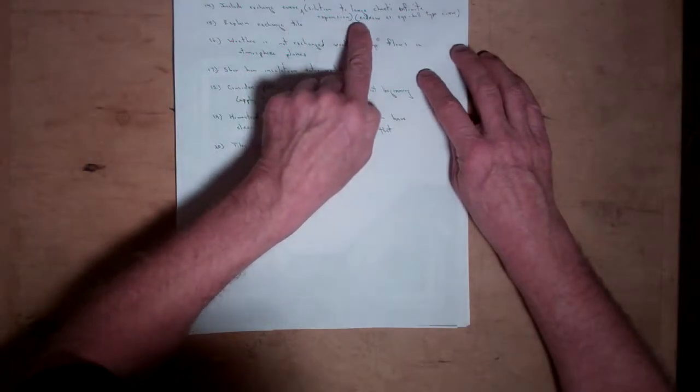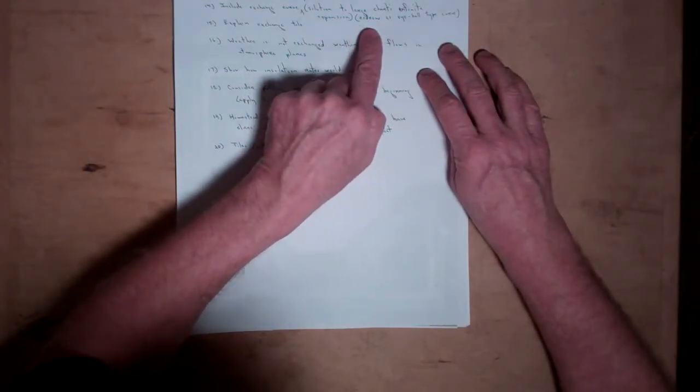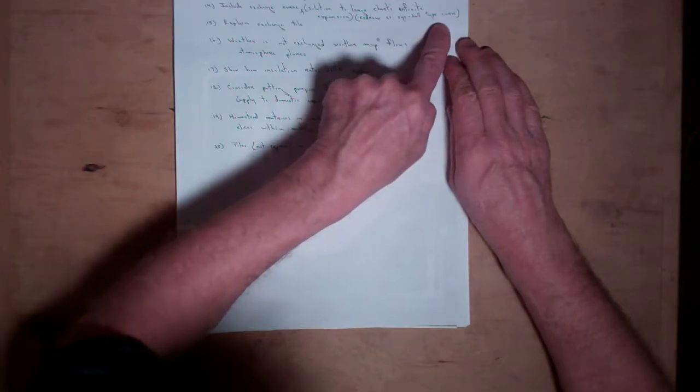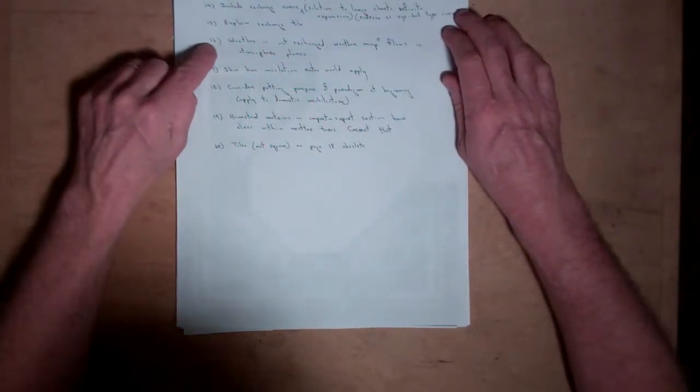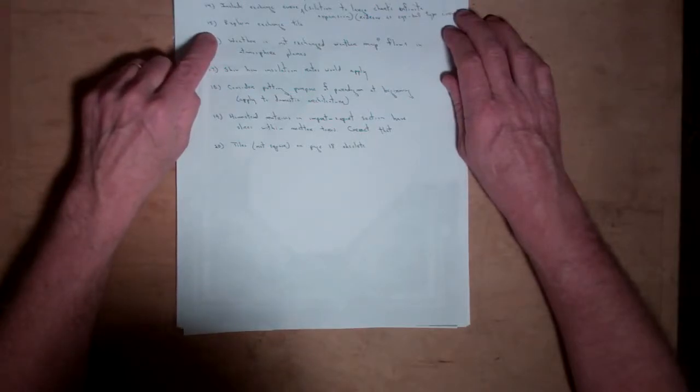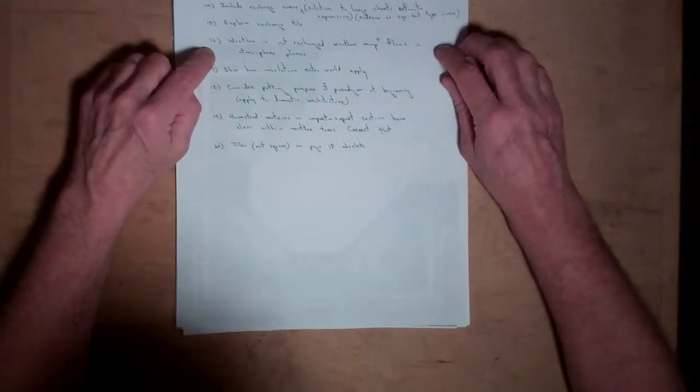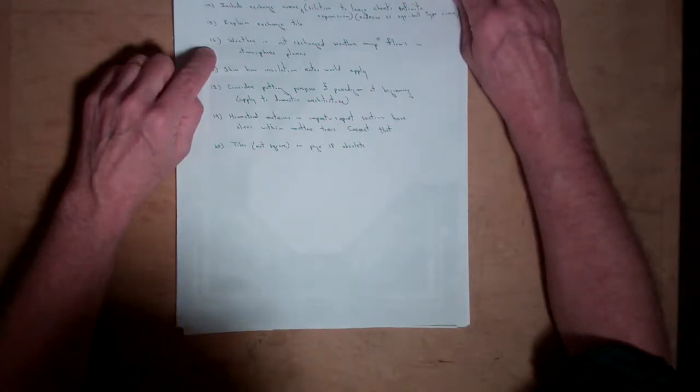14, include exchange curve, solution to large charts, infinite expansion, redraw as an eyeball type curve. I'll try to show that, I think, on the next page. Explain exchange tile. I might have done that. 16. Weather is not exchanged.